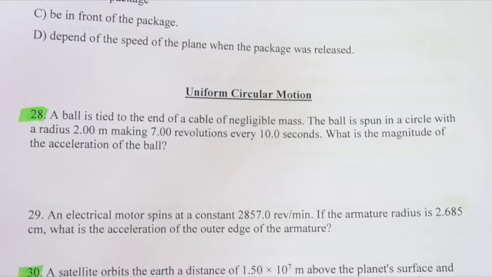A ball is tied to the end of a cable of negligible mass. The mass of the cable is negligible, very thin, fine. Why do we say negligible mass? Because we don't want to include the mass of the cable in the calculation. In circular motion, you need the mass to be away from the center only, nothing in between. No mass in between, no mass distribution, because it becomes a rotational motion.